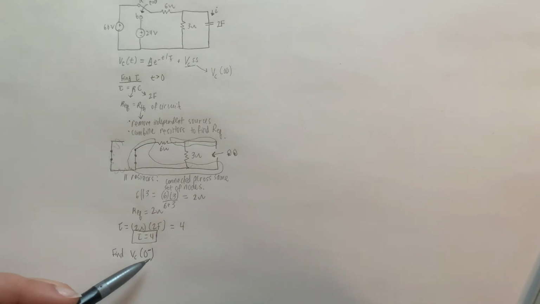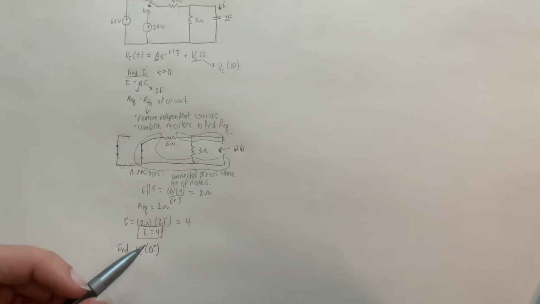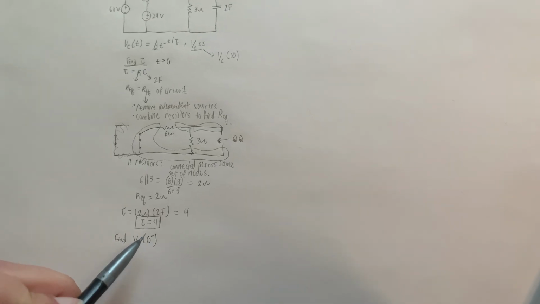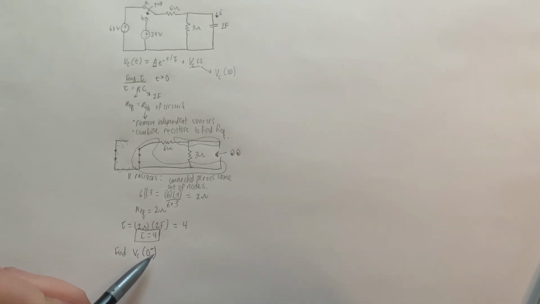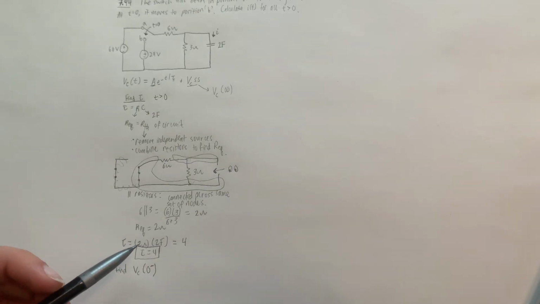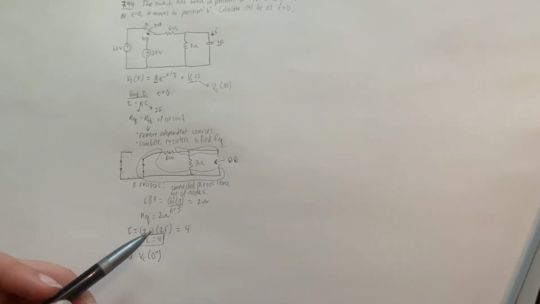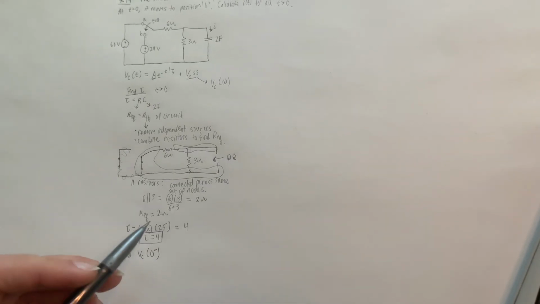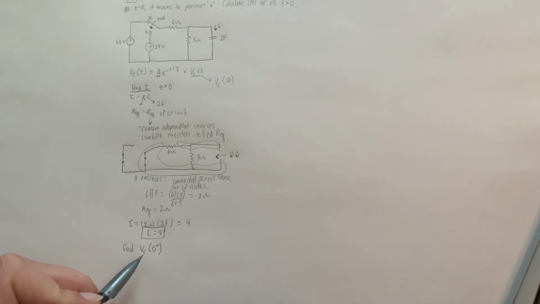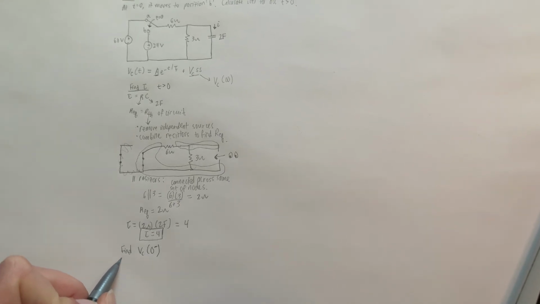Specifically, we're looking at time equals 0 minus. If I were to find the voltage at time equals 0 plus, then again I would get stuck. I would not be able to do that. There is theory behind that, but I'm not going to get into that right now. So just for now, know that you need to find the voltage across the capacitor at 0 minus.